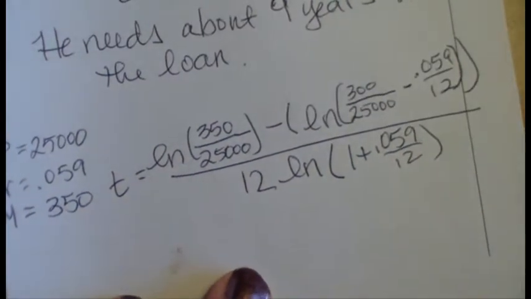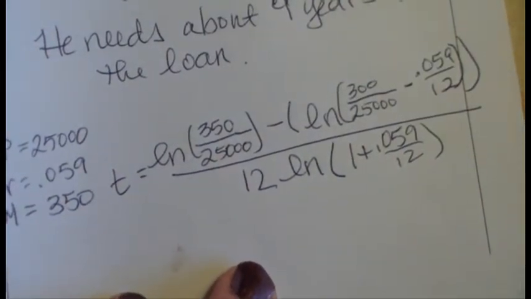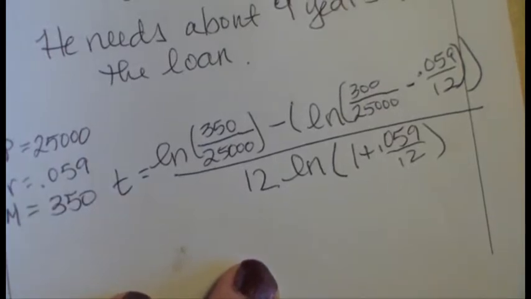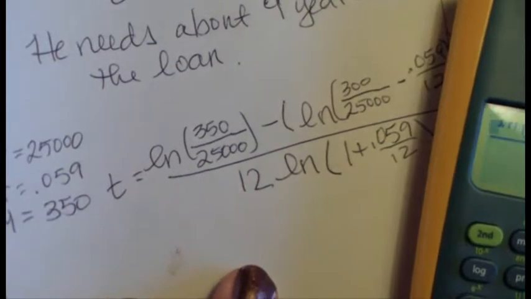All right, so that's what we're plugging into our formula, or into our calculator.